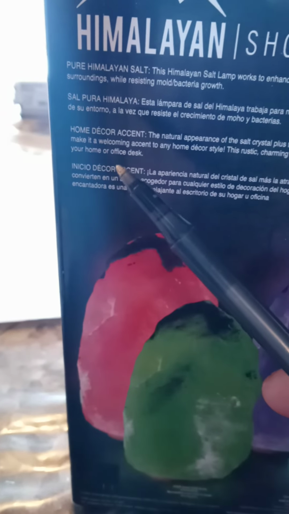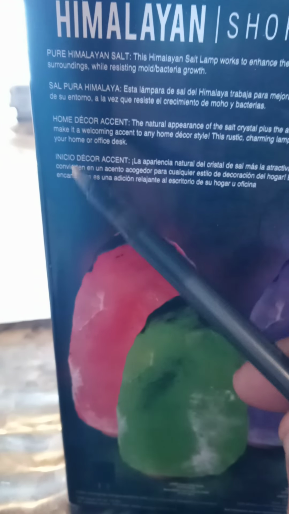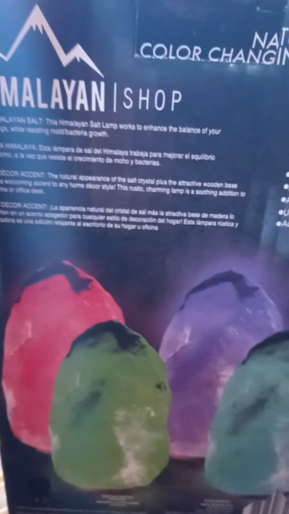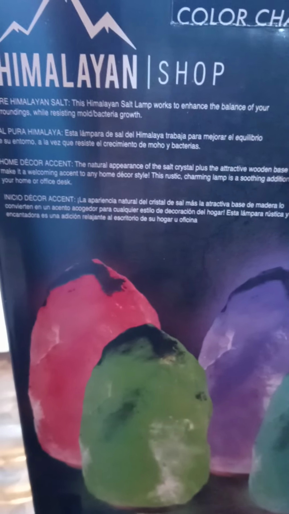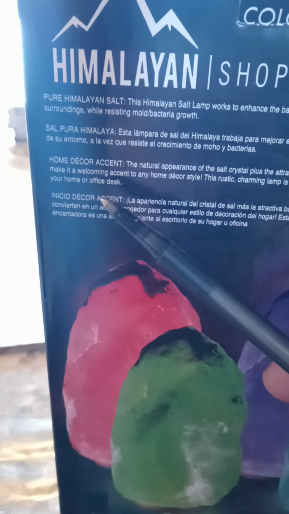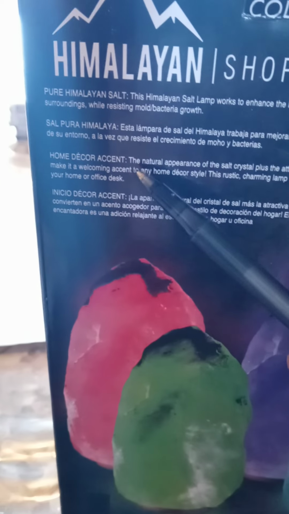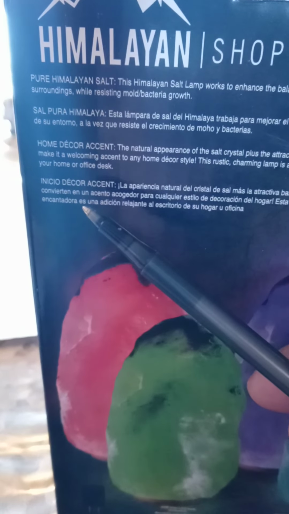Now, here it's telling you here, okay, home or office. Okay, now here, I skipped. Let me go back here. A wooden base. Right here. It is welcoming accent. Welcoming accent. But here it says, let me see.